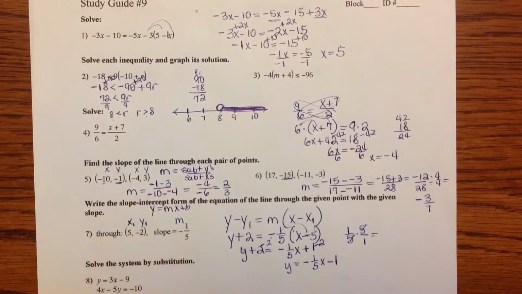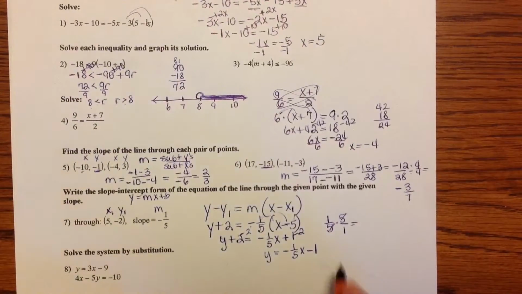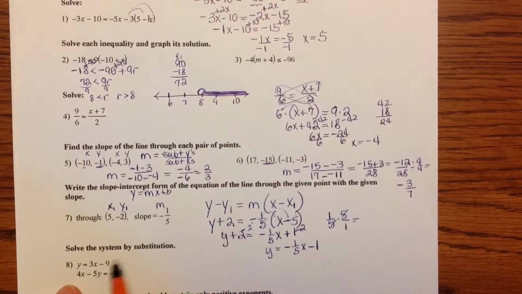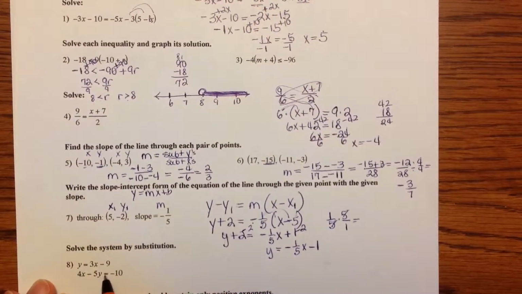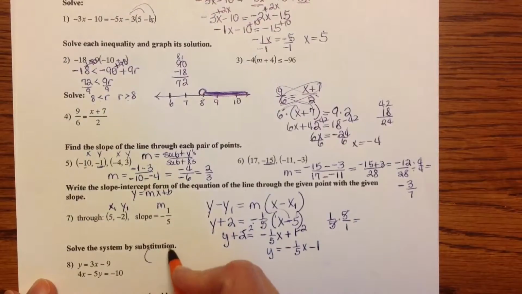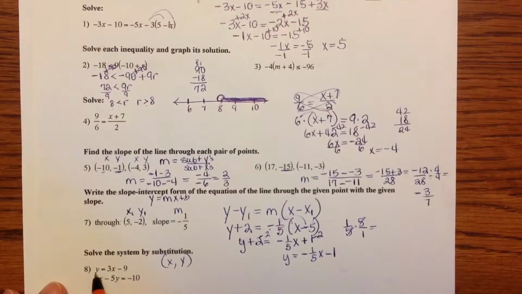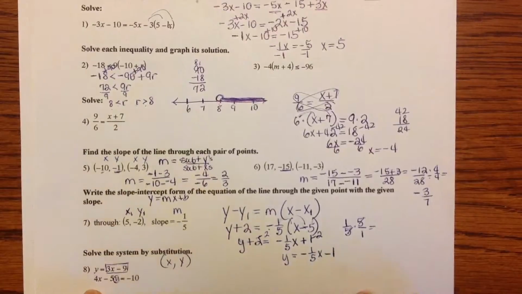Number 8. I think I'll work my way over to here to do this by substitution. Substitution, you've got two lines and we're looking for where they cross. So remember, we need an X and a Y to find out where these lines cross. Now, if you've got a Y by itself, the easiest way to do it is to take that value of Y and put it right here. So I'm going to come over here and do that.